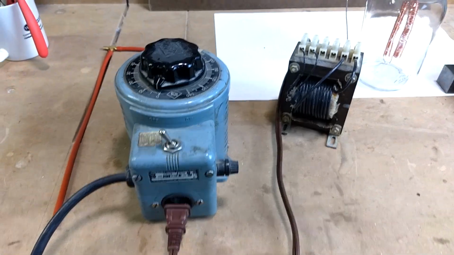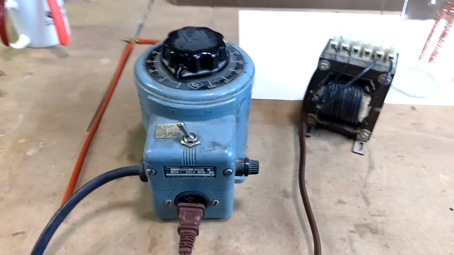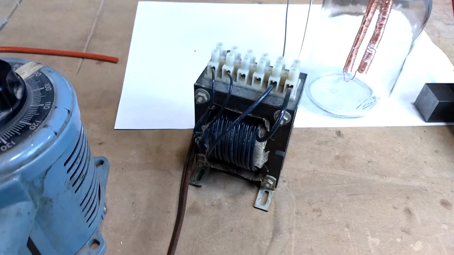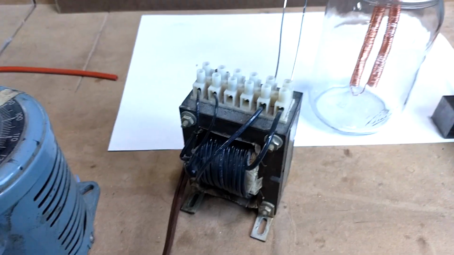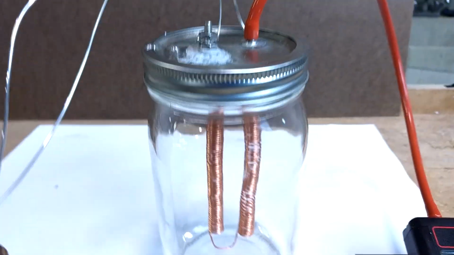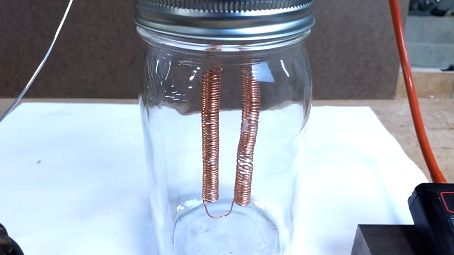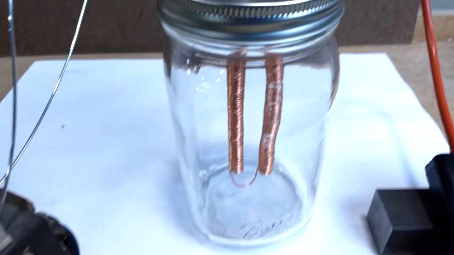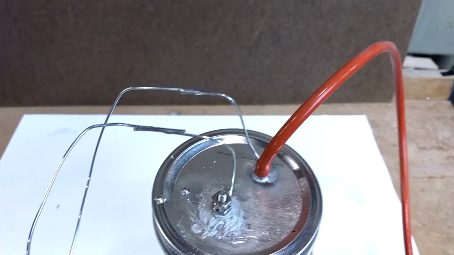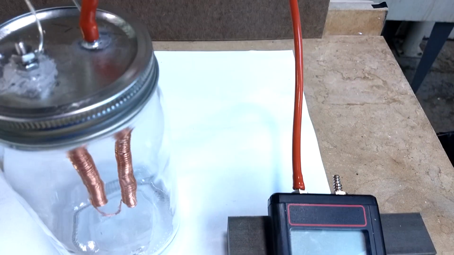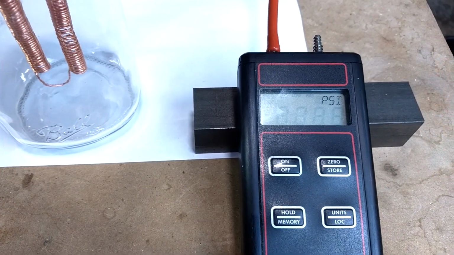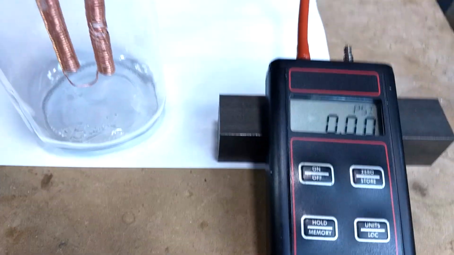Well, here's our setup. I have a variable transformer known as a variac feeding a step-down transformer that can produce fairly high currents. In this jar are 2 coils of copper that I'm going to electrically heat, and hopefully the jar is sealed and I have a hose connecting to an electronic manometer, which is going to read in psi.